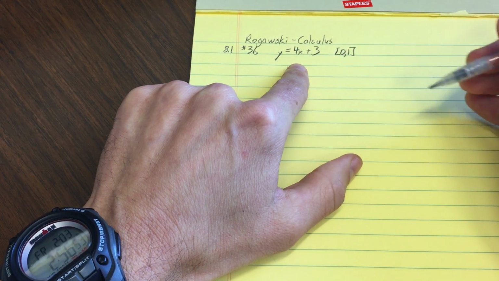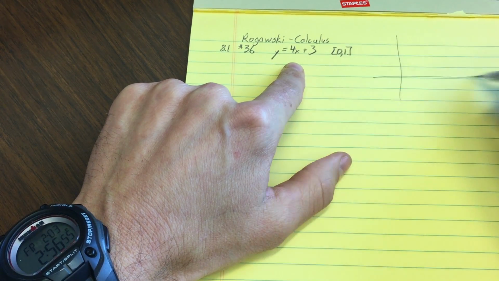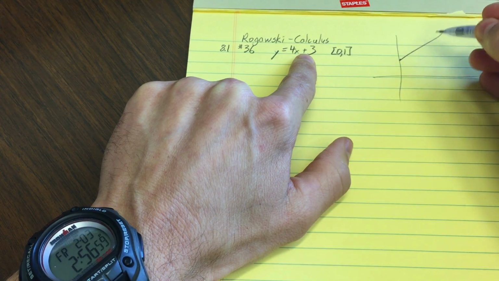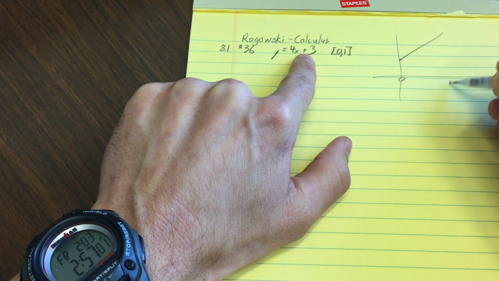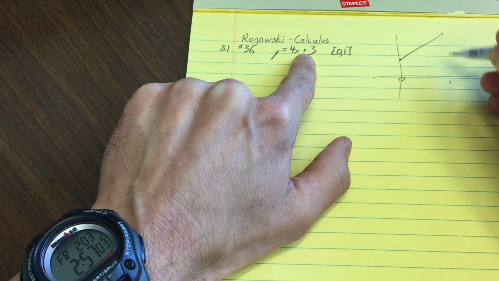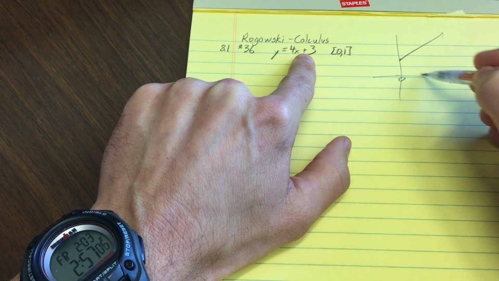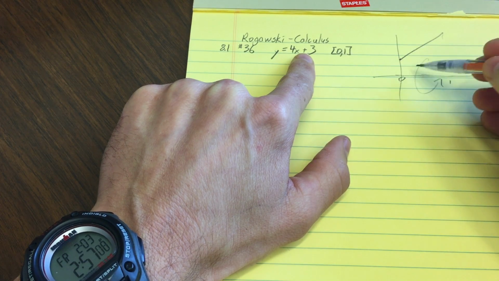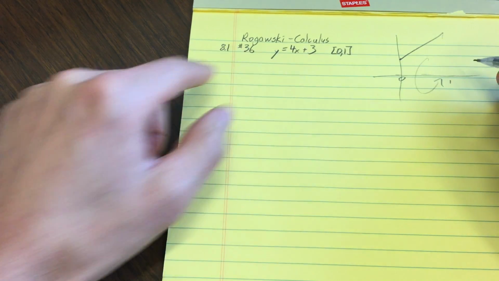Okay, we're rotating this around the x-axis. So if you think about this line, the intercept is 3, from 0 to 1. Just roughly, this is what we're looking at. We're rotating around this axis. So you can sort of see it's just sort of like a funnel shape. And we're looking at the surface area.